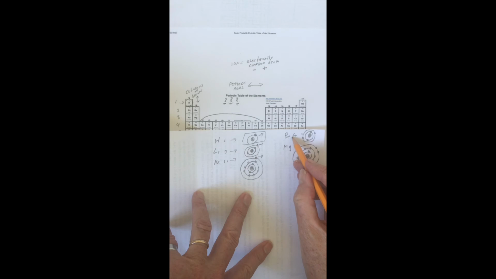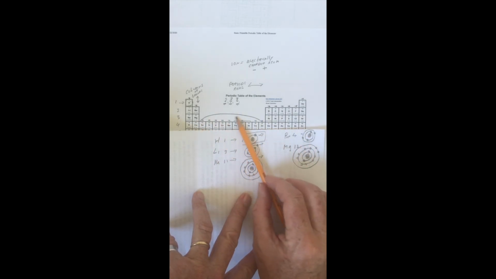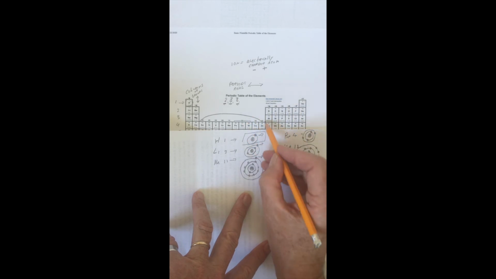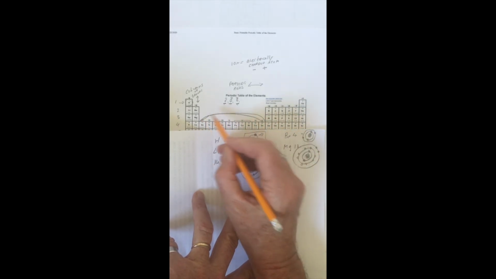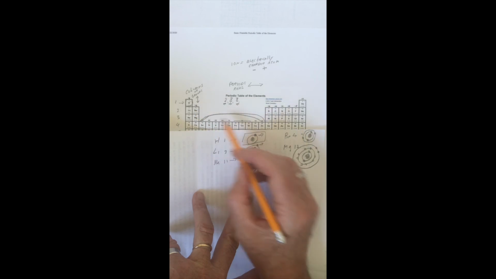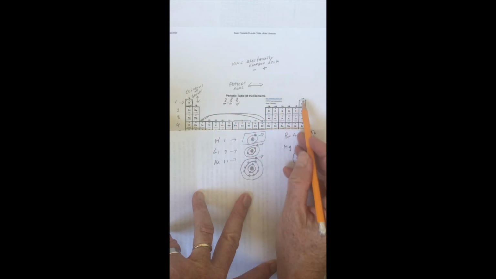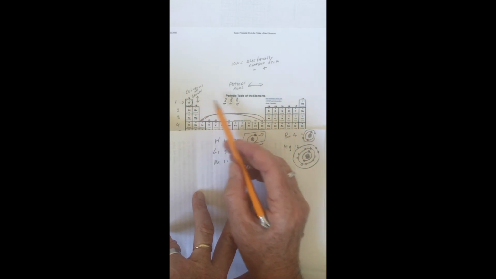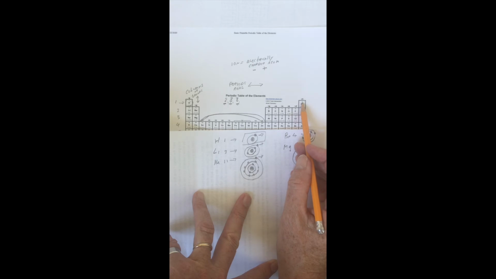So you notice that beryllium in group 2 has 2 electrons in its outer shell, and magnesium in group 2 has 2 electrons in its outer shell. And this works all the way across the board. Remember, we're not doing these transition metals. We're just doing group 1, group 2, group 3, group 4, 5, 6, 7, and 8. So if I go from group 1 all the way across to group 8, you'll know how many electrons are in the outer level.